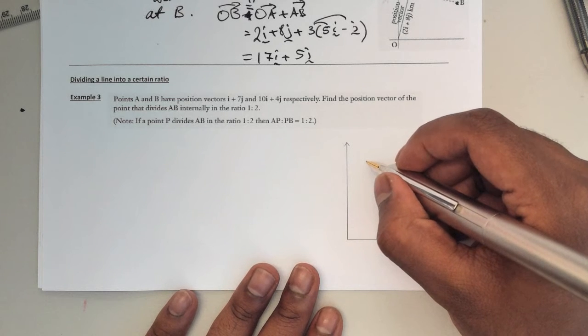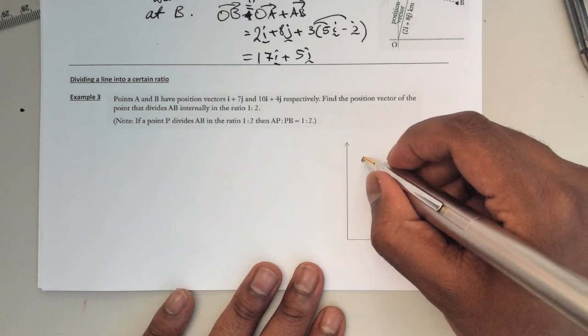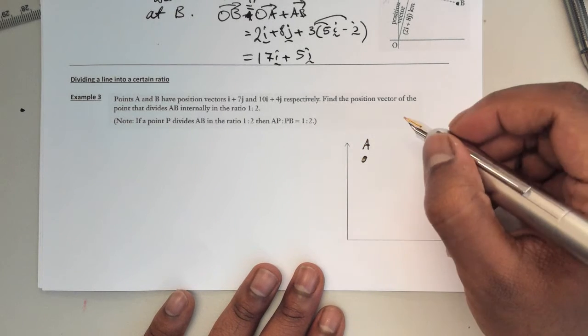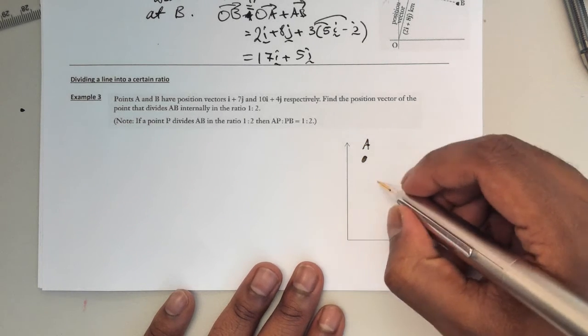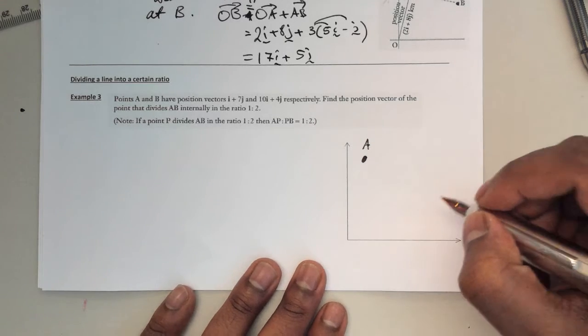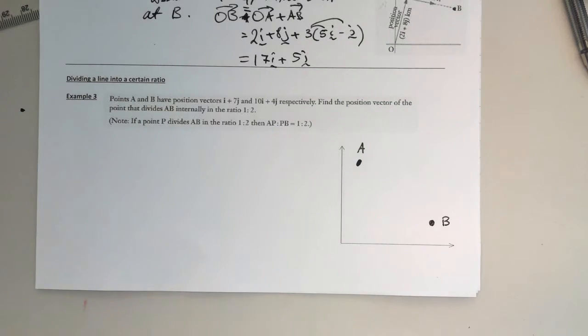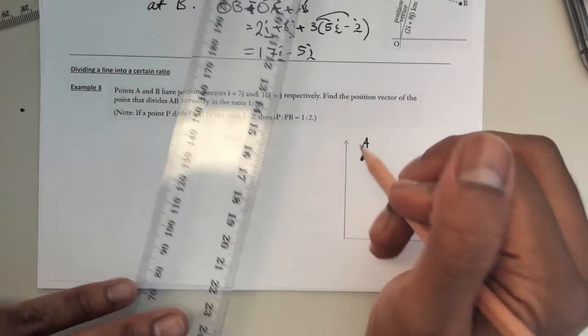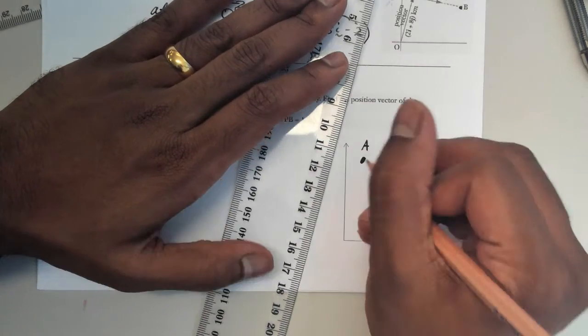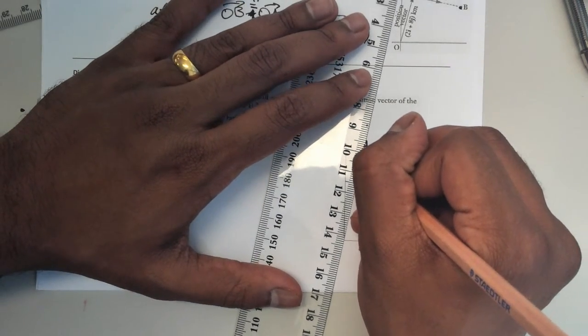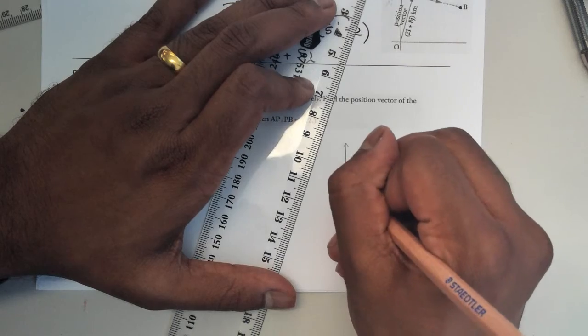Do you concur? And then B would be, well, obviously here somewhere. So position vector A is over there. That's A.